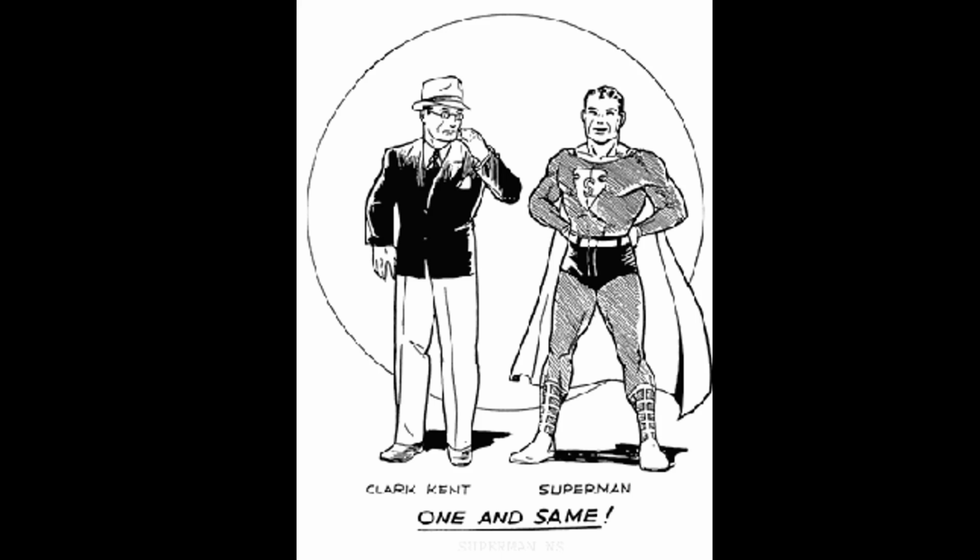The proportions overall are correct. The head is a little larger for the Superman on the right. They haven't quite hit full superhero proportions. He kind of looks like Reagan a little bit. There is some Reagan feel.